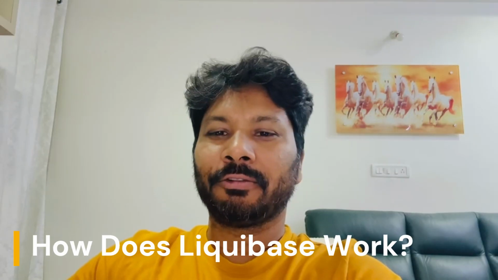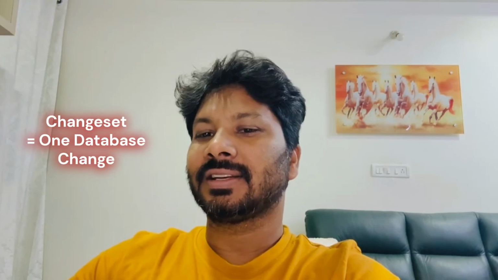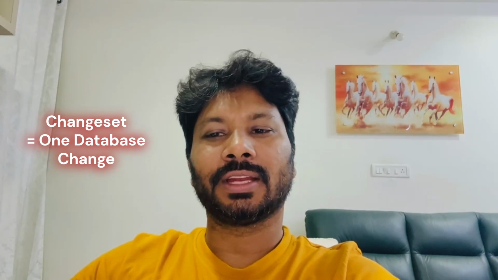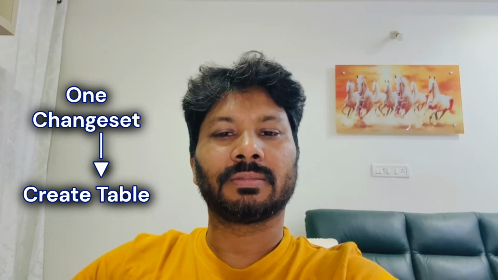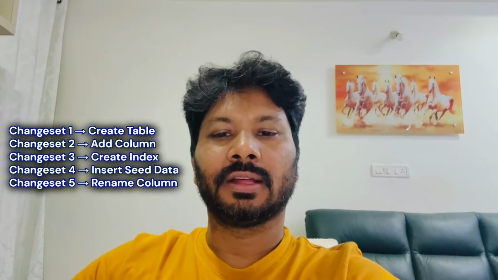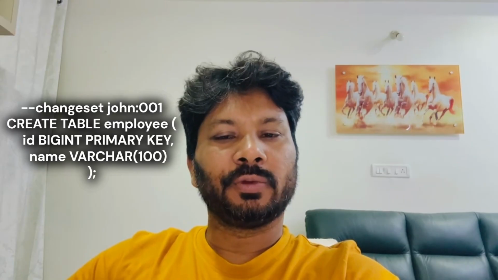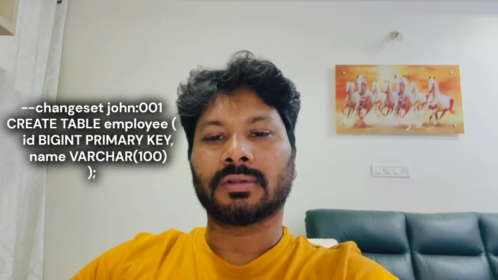How does Liquibase work? Liquibase works using change sets. A change set is a single unit of one database change. For example, create a table, add a column, create an index, insert seed data, or rename a column. Each change set has a unique ID, an author, and a database change.